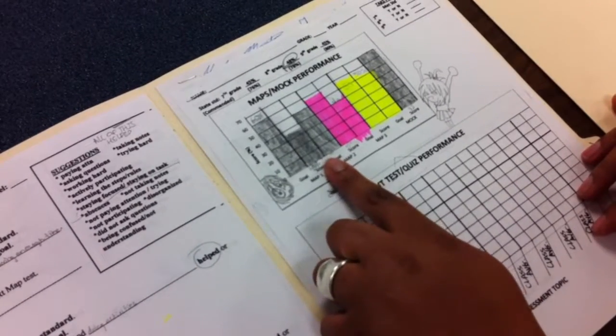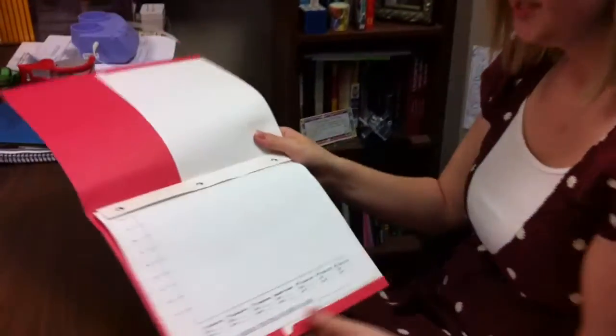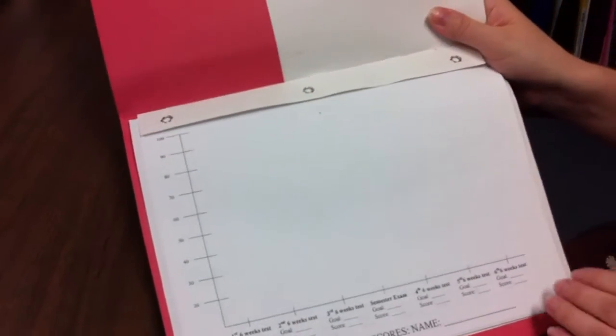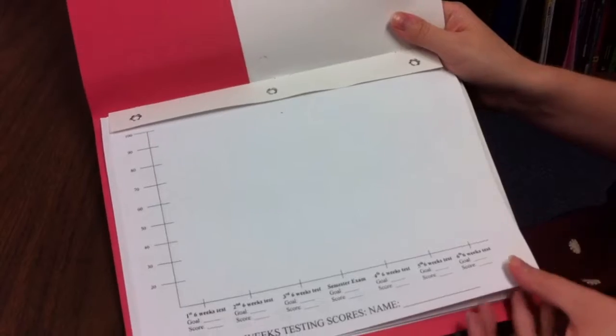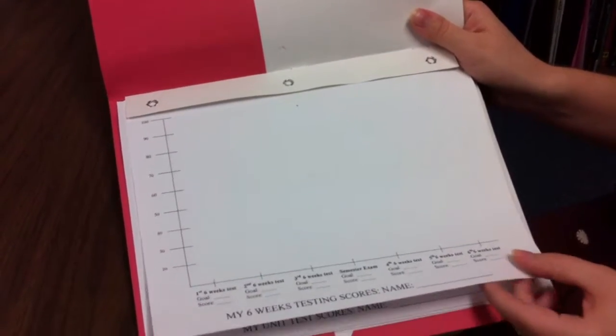so that when we take the test and they get feedback on it, they actually shade in their actual score. My kids always keep a goal sheet for their 6 weeks test scores and for their unit test scores. In fact, they look very similar, and I'll show you their unit test scores too. It's right behind. What I usually have them do is, underneath the test, they write their goal, which they set before we take the test.